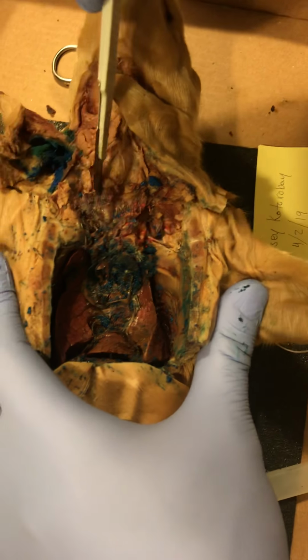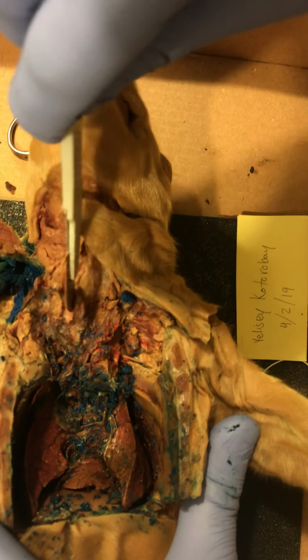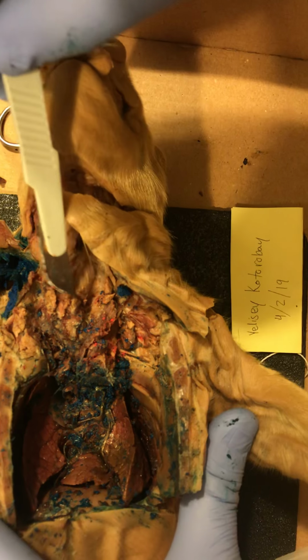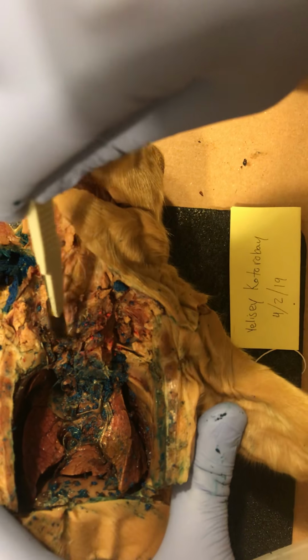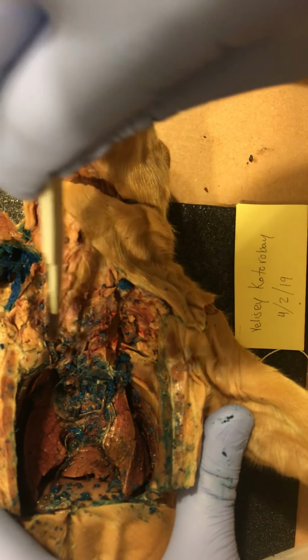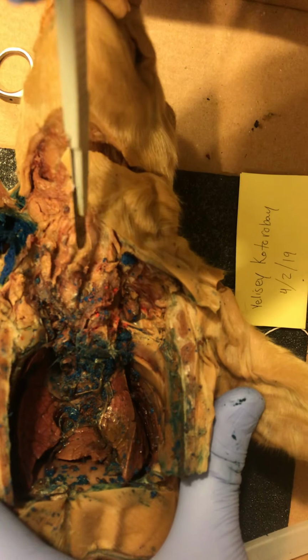Alright, there it is. This little region right here is the area where the larynx is, and this tubular structure that's going downwards is the trachea. You'll notice that it's a little bit harder and a little bit stiffer.